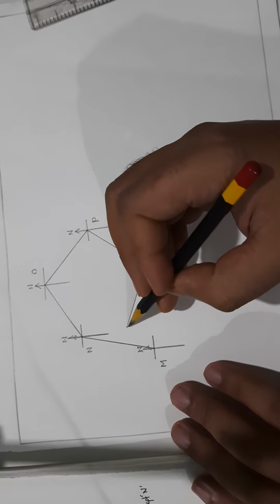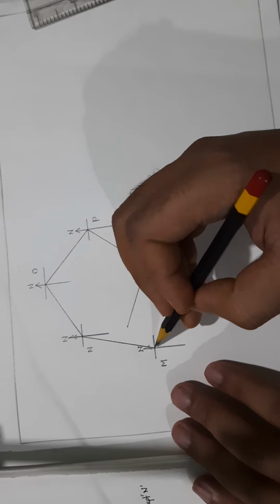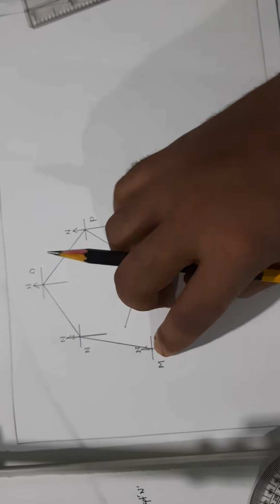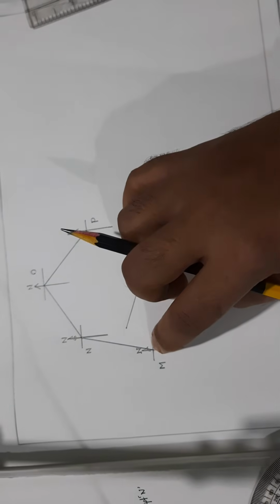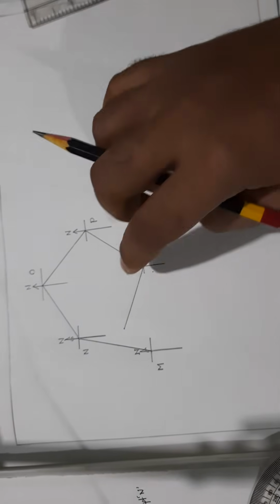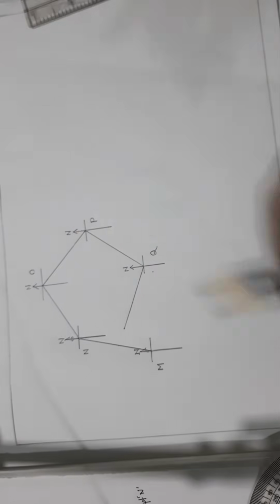Actually this is the ending point and this is the beginning point. As it is a closed traverse, normally the beginning point meets with the ending point and it forms a closed traverse, but now it looks like an open traverse.